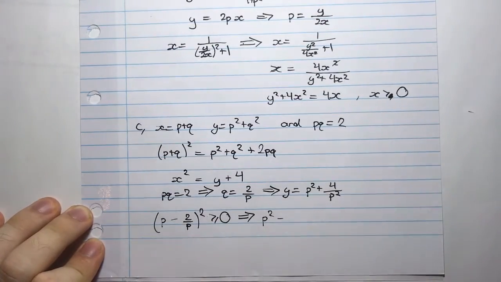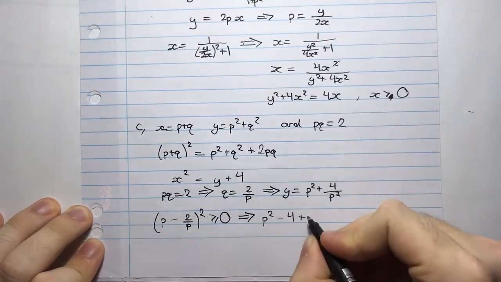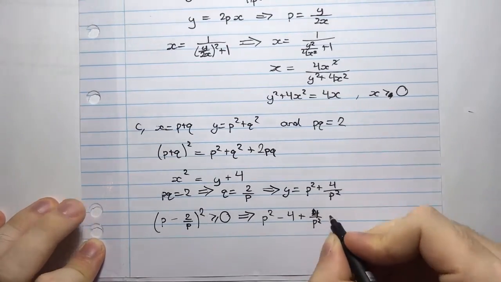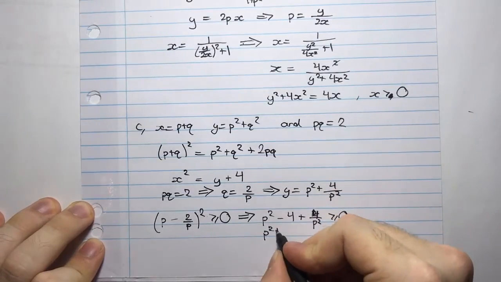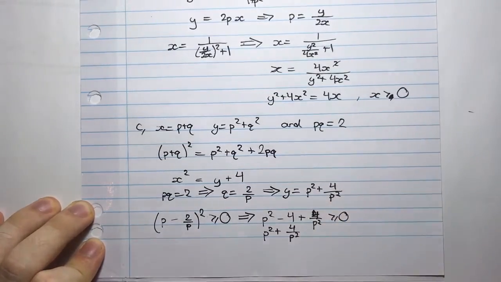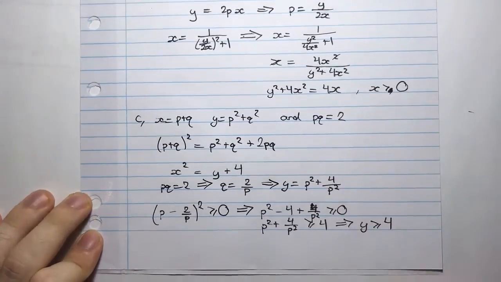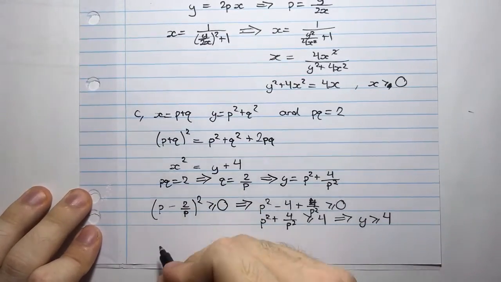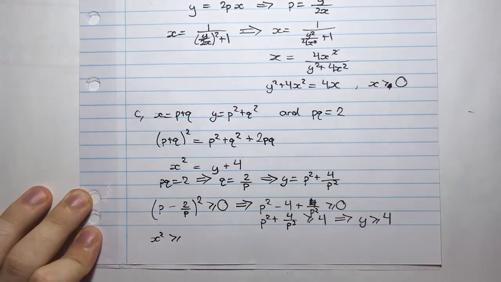So the p's will cancel. I'm left with negative 2 times 2, which is 4. Plus the last term squared is 4 on p squared, is greater than or equal to 0. So in other words, p squared plus 4 on p squared is greater than or equal to 4. But what's this? That's equal to y. So I'm saying that y is greater than or equal to 4. Now, if I put that into this, what do I get? I get x squared is greater than or equal to 4 plus 4, which is 8.